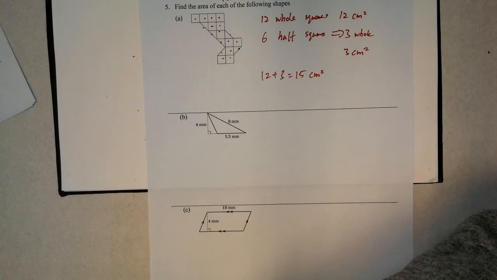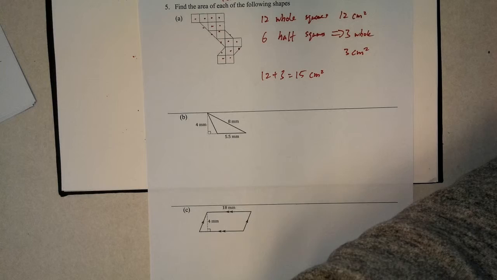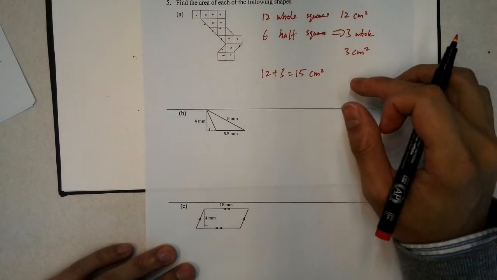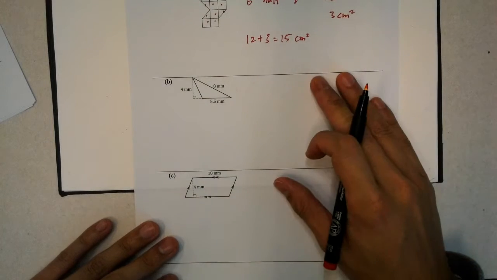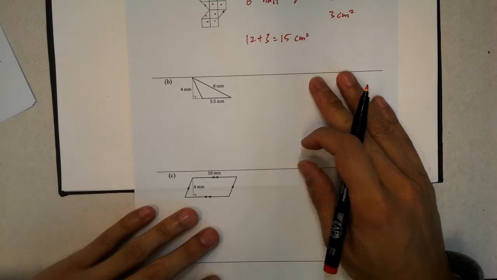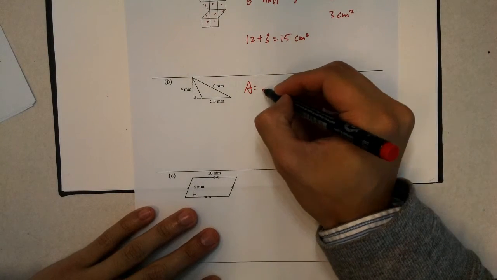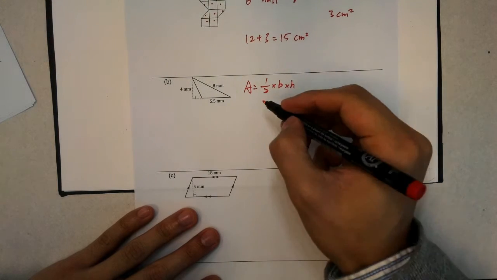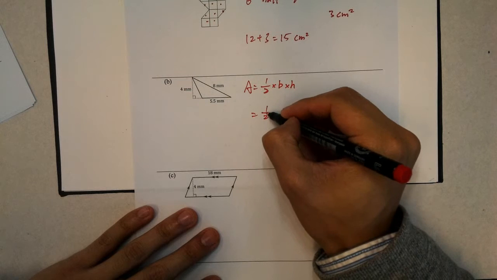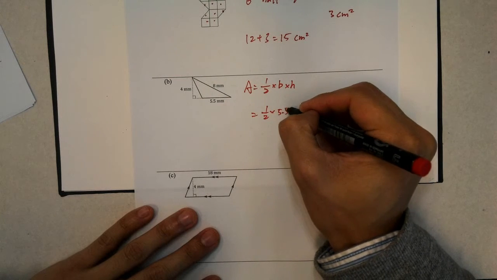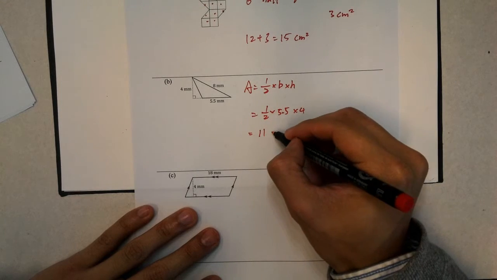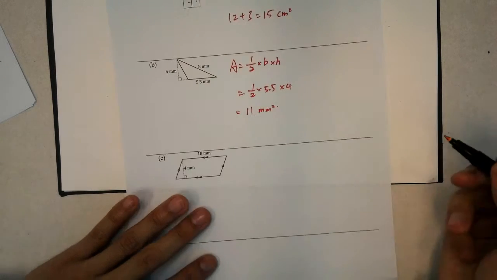So this is for the second one. And this is how we count this. For the second one, it's a triangle. The area of a triangle is equal to half times base times height. So half times base is 5.5, height is 4. So the answer is 11 millimeters square.